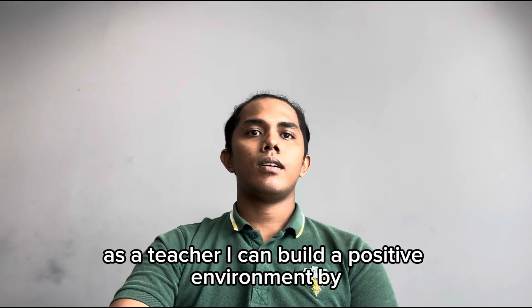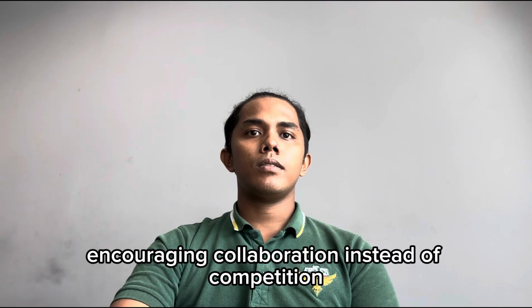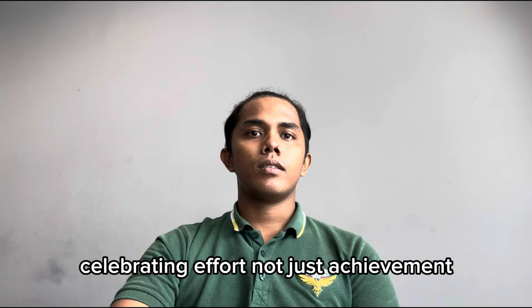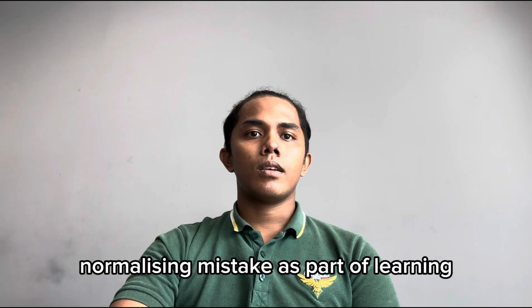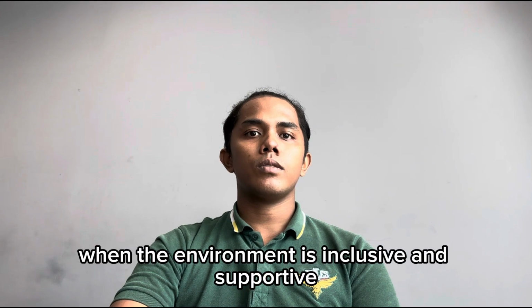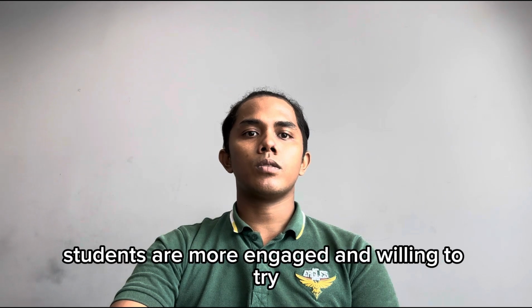As a teacher, I can build a positive environment by encouraging collaboration instead of competition, celebrating effort, not just achievement, allowing flexible seating for group and individual work, normalizing mistakes as part of learning. When the environment is inclusive and supportive, students are more engaged and willing to try.